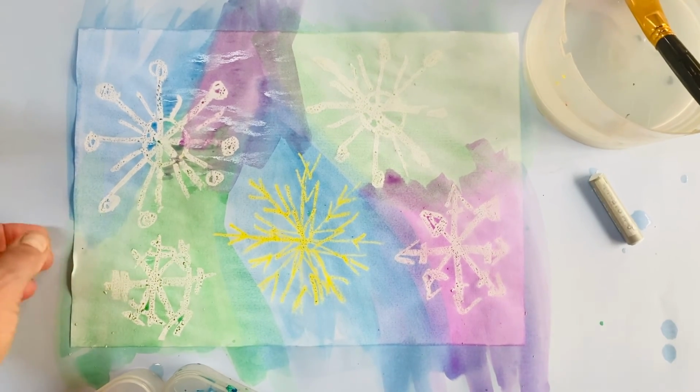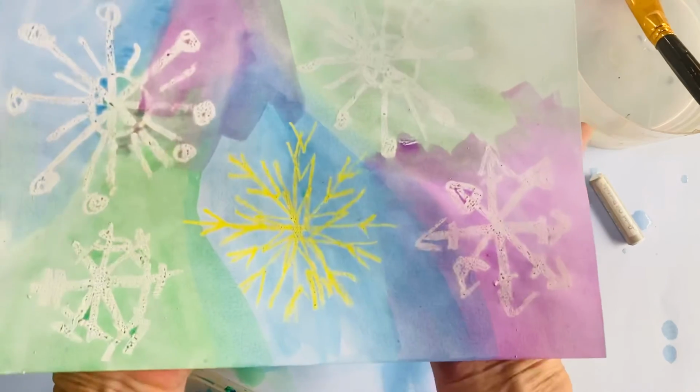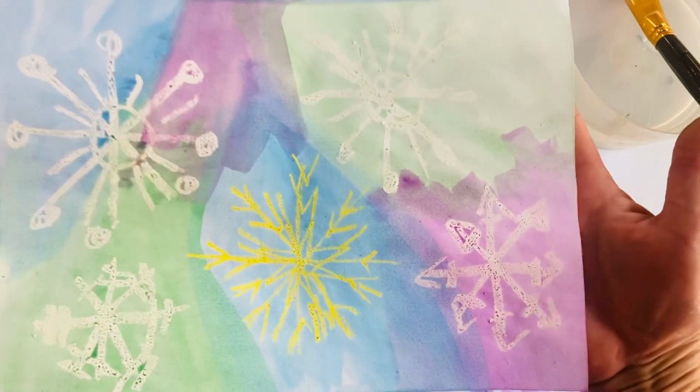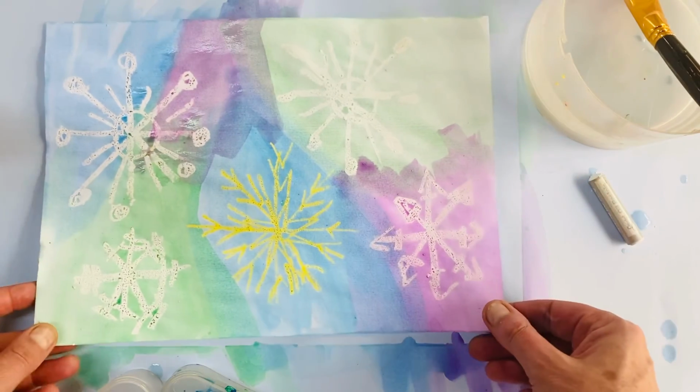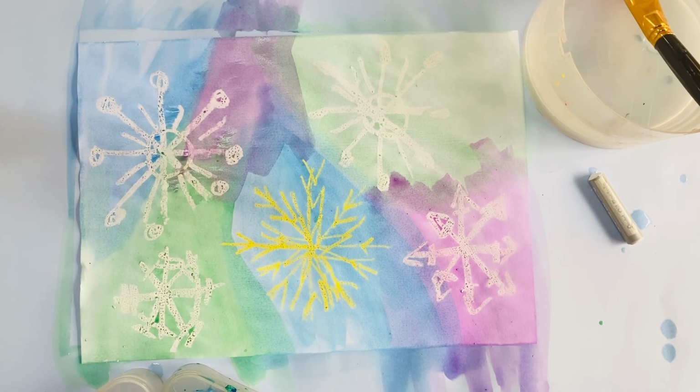And this would actually make a really beautiful gift wrap. You could use this as Christmas wrapping paper if you made large sheets of this. And that's a beautiful way to make winter gift wrap and to learn about the beautiful ice crystals that are found in snowflakes.